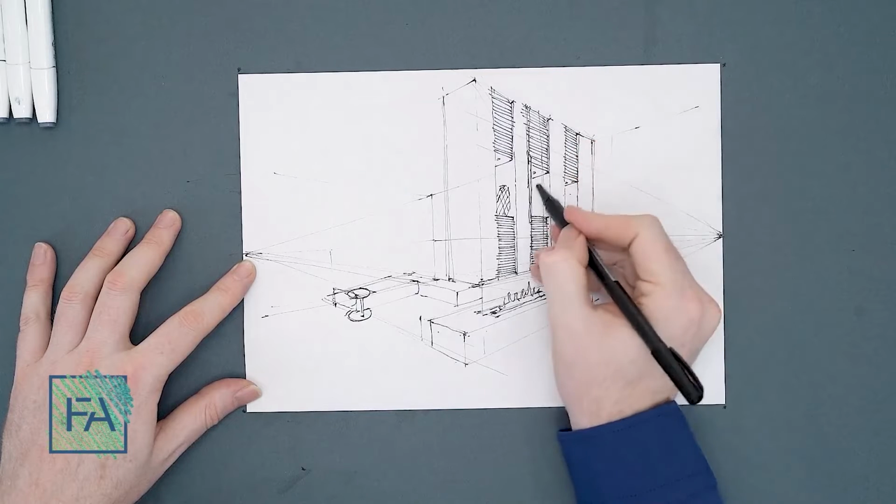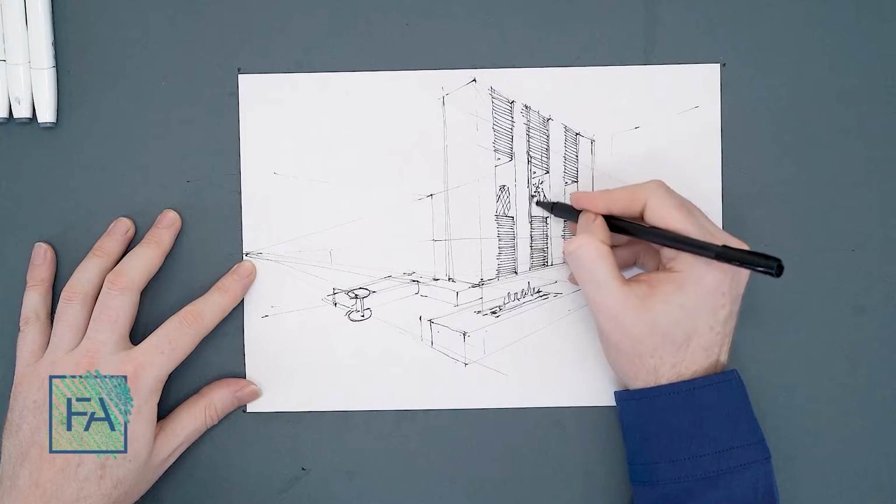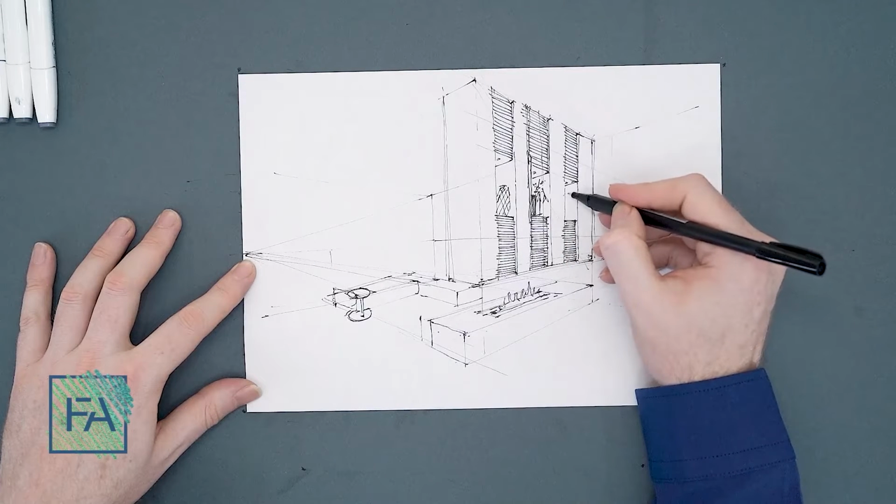In this part, same thing. Like this, and same process for the next one.